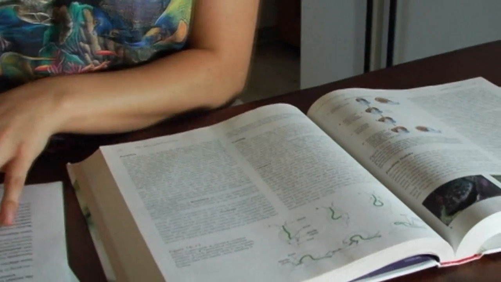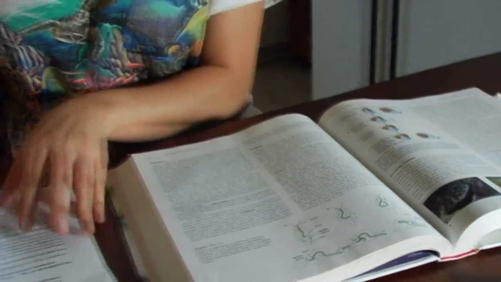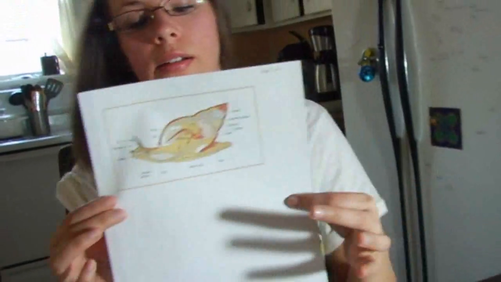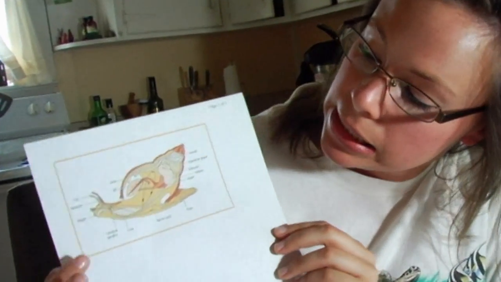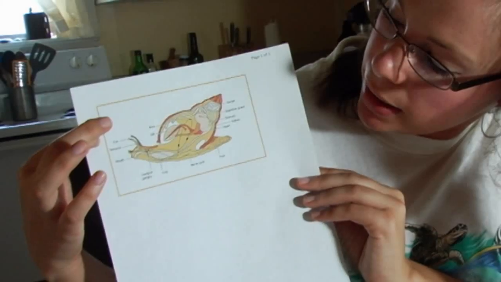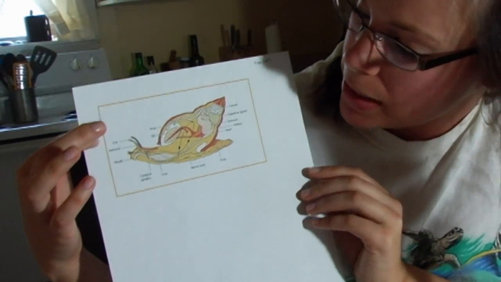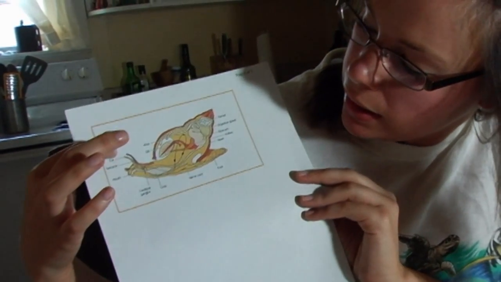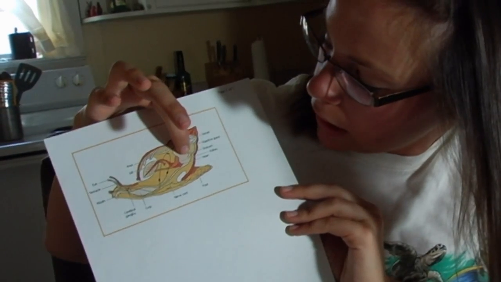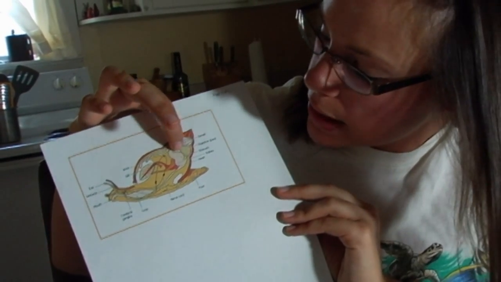So I actually have a diagram of the inside of what that shell would look like. So as you see, the little creature inside this shell is pretty developed. A lot of people don't know. Now, their digestive system obviously isn't like ours, but they do have a stomach and a digestive gland that secretes enzymes.